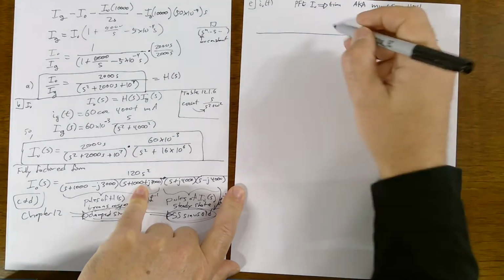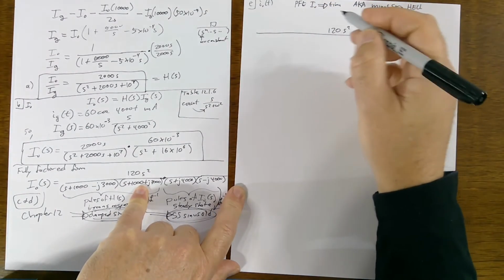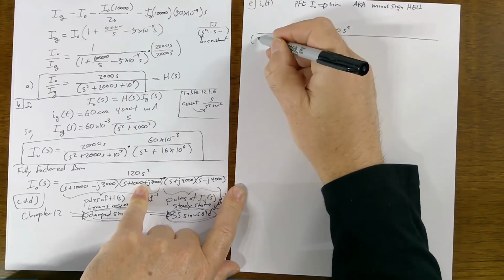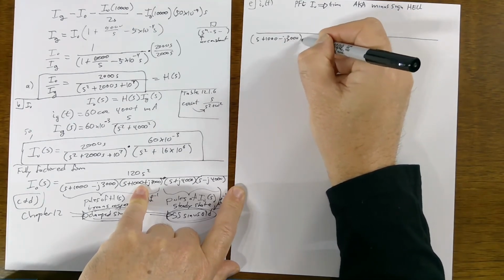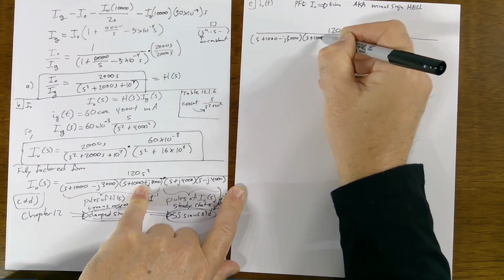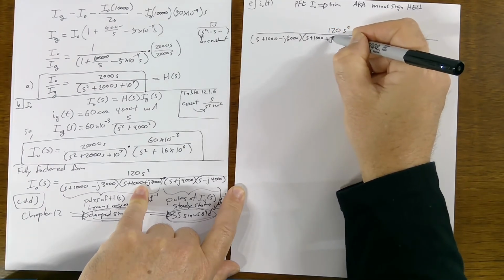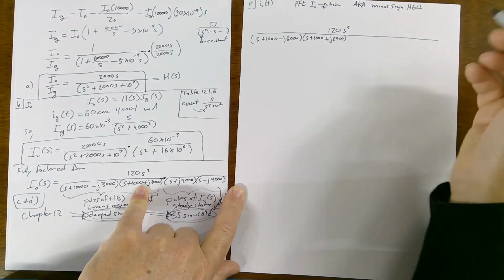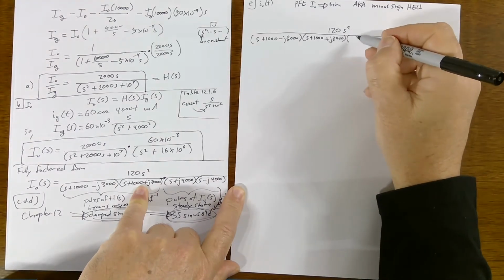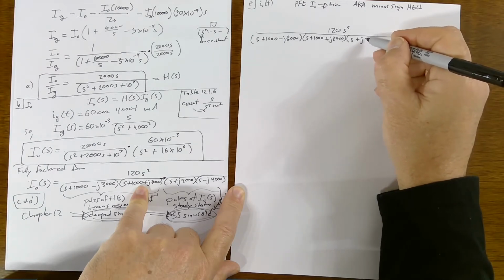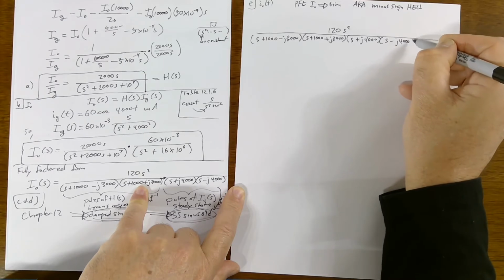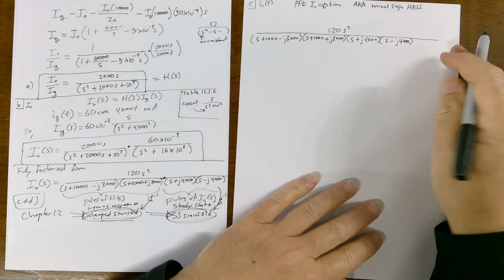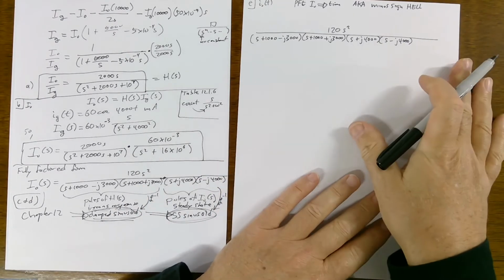So it's 120 s squared. And then there's all these crazy roots. S plus 1,000 minus j 3,000, right? S plus 1,000 plus j 3,000. Those are the roots of H of s, by the way. And then the roots of I of g are s plus j 4,000, s minus j 4,000, right? That's I sub 0 of s.